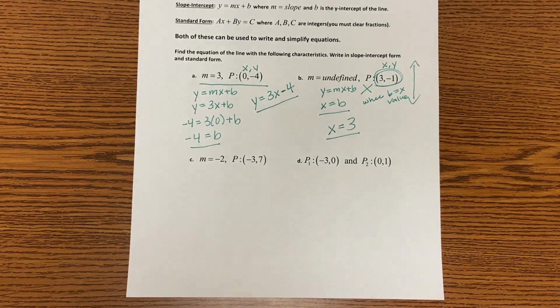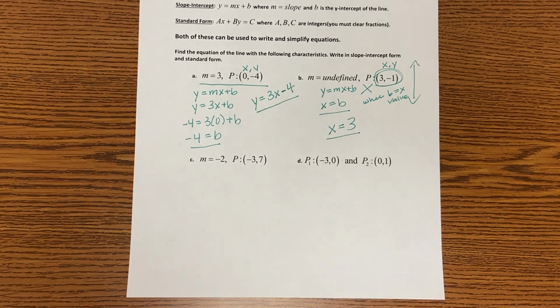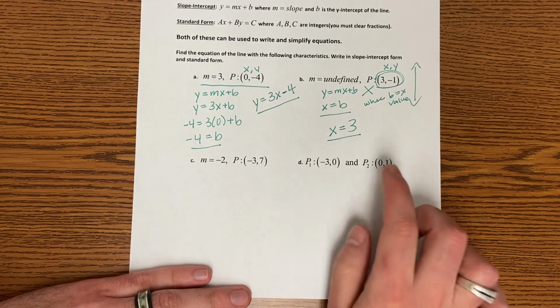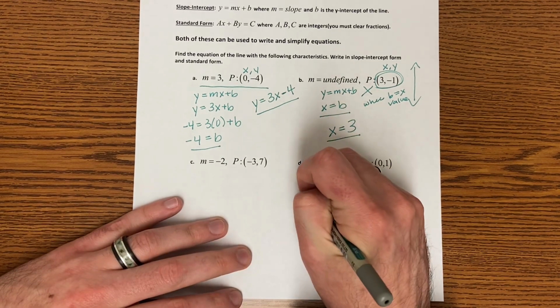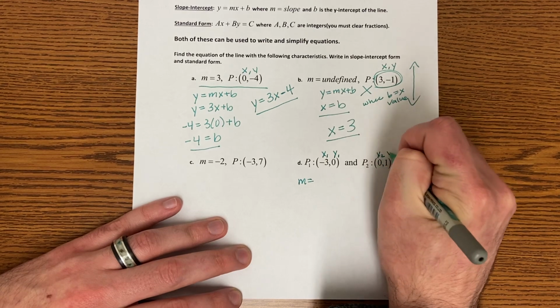What I want to highlight, though, is if you have 2 points, how you do that. Here now you have to use your slope equation between the 2 points to get m, and then plug in either point to get your b. So if I'm doing my slope, I'm going to call this x1, y1, x2, y2.